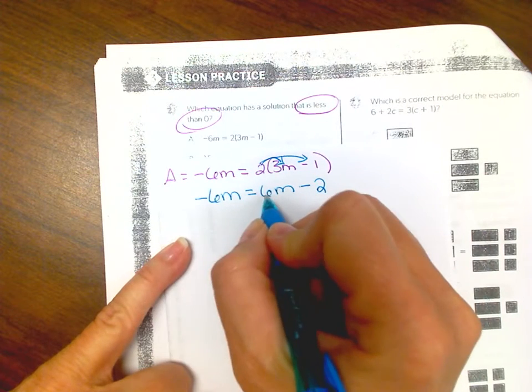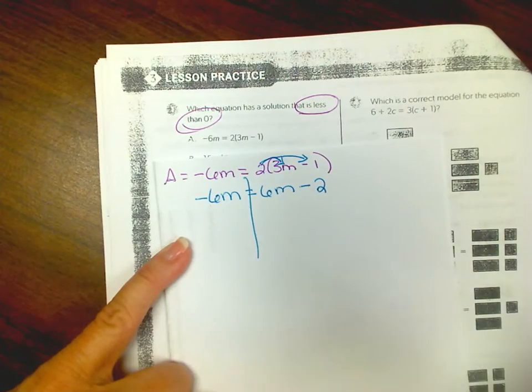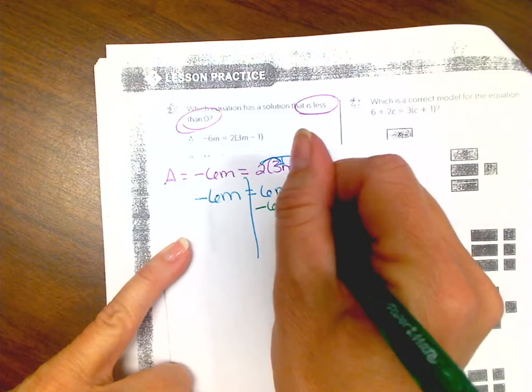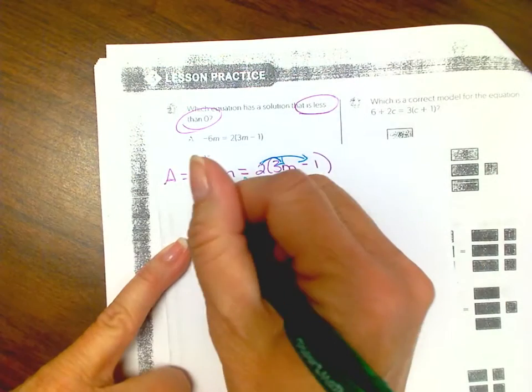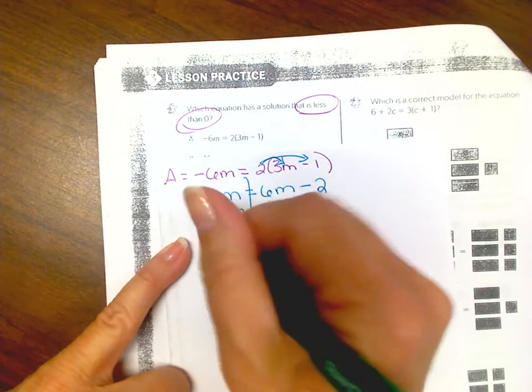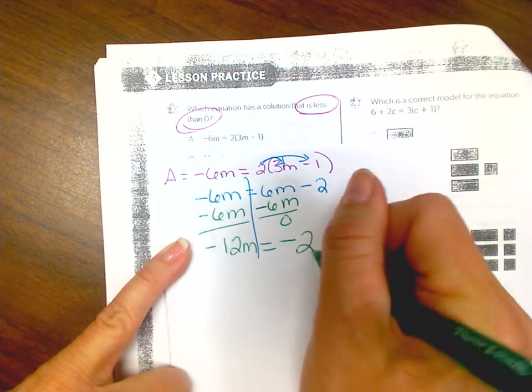I want to get this 6m to this side. I want to keep it balanced. My m's got to be together. Your variables have got to be together. So subtract 6m to get 0. Subtract 6m over here. That gives me a negative 12m equals negative 2.